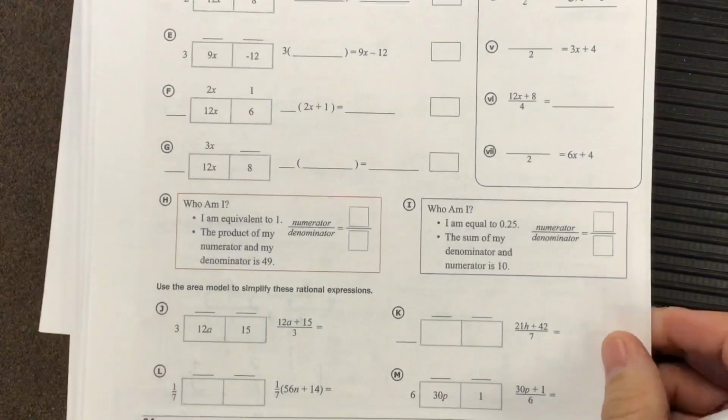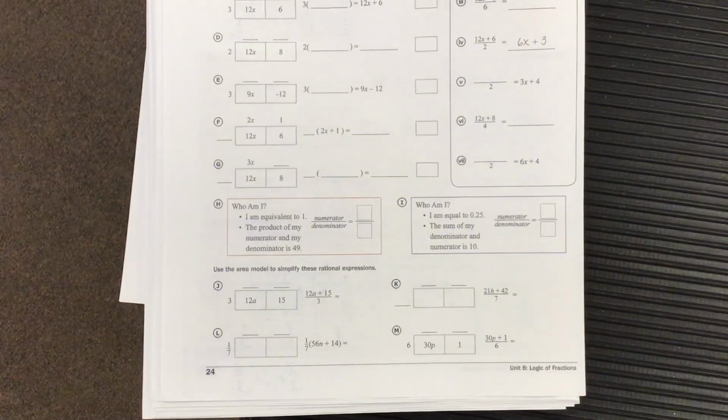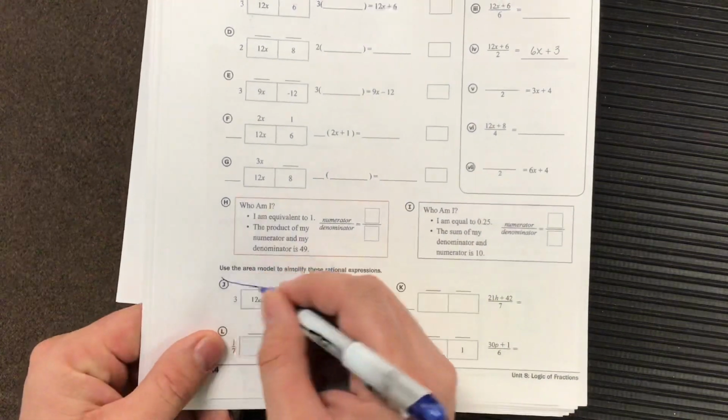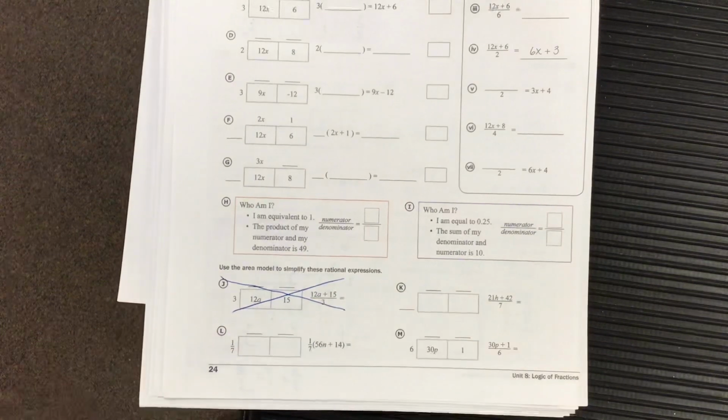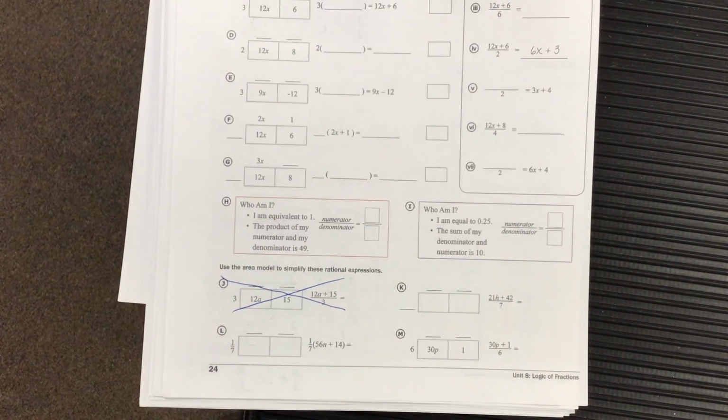Page 24. Homework. Let me just take a quick peek at that. We're starting to get a little repetitious on some of these problems. J, K, L, or M. You can eliminate one. Cross out J. You do not have to do J. E, F, G. You can eliminate one.